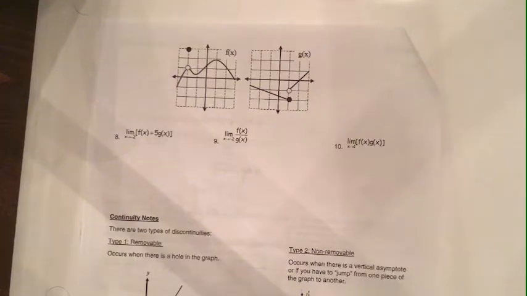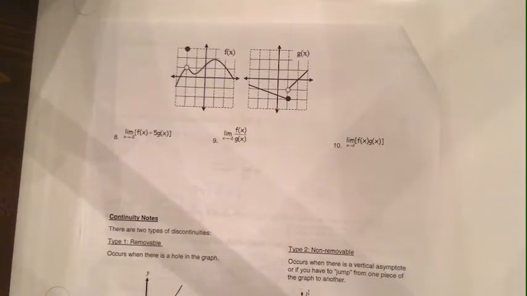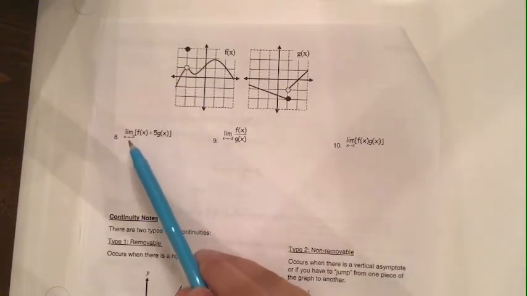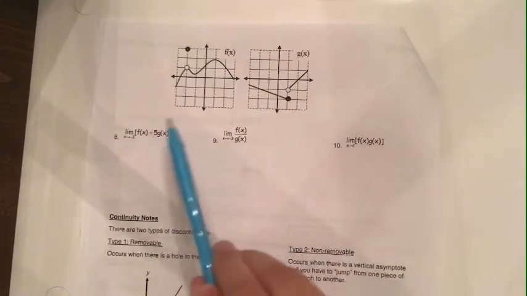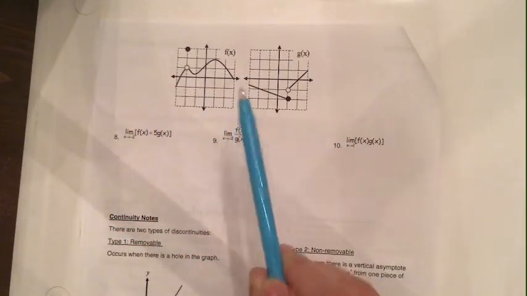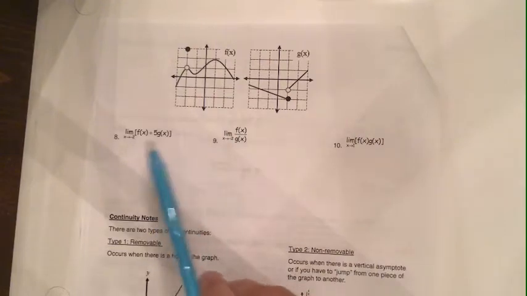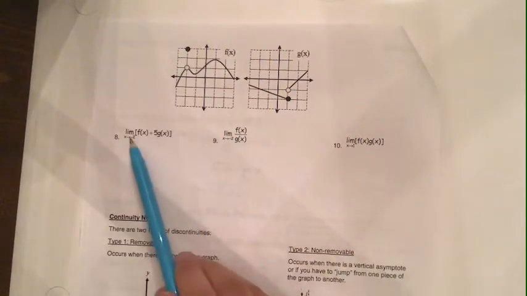All right, today we're going to start out with a little bit of a review from last week's lessons. So last week when we learned those limit laws, it gave us the limit, say, of f of x as x approached -2. But for these problems, we need to evaluate those limits first using the graph and then evaluate using the laws. So let's look at these graphs.